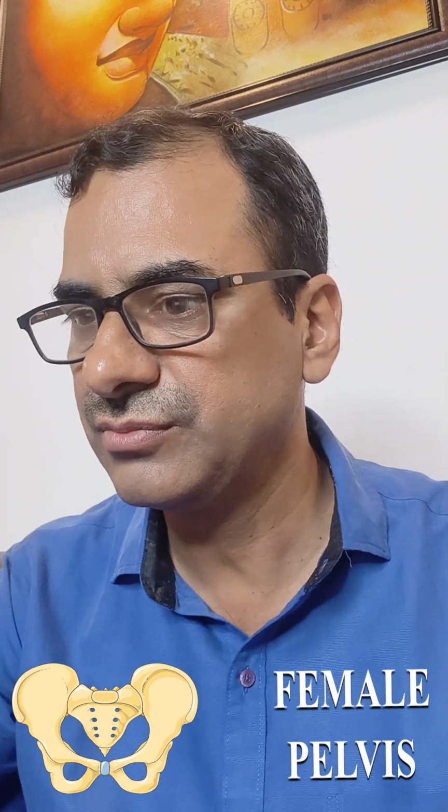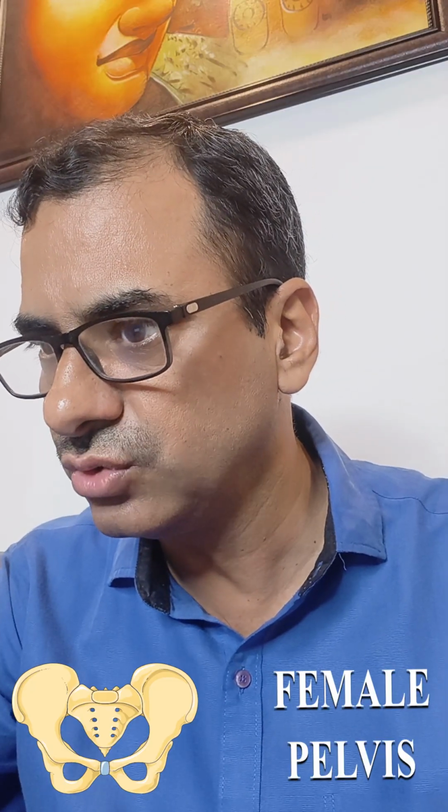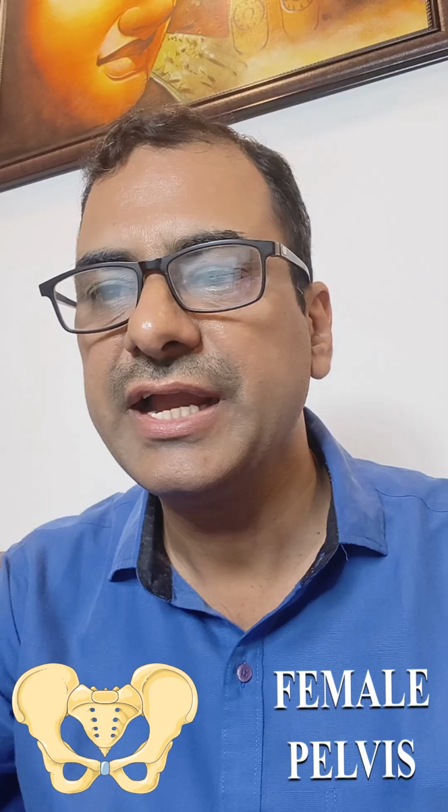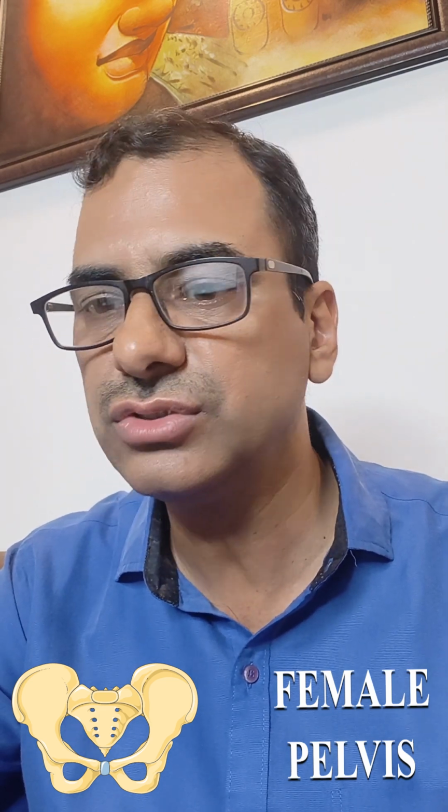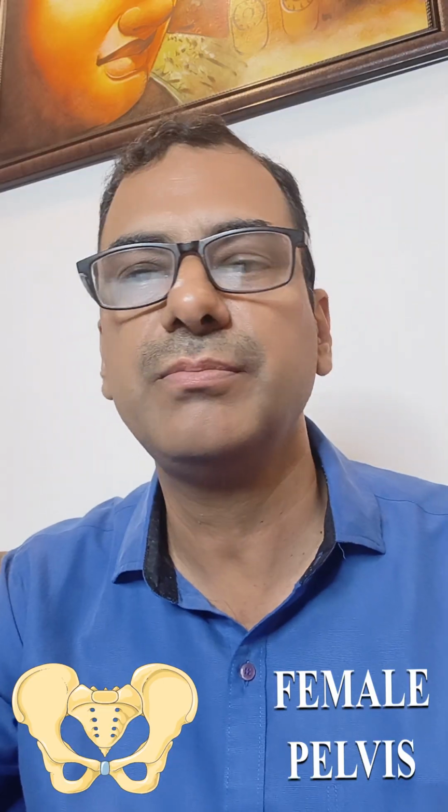The sacrotuberous ligament runs from the sacrum to the ischial tuberosity. Okay. So this one will be the sacrotuberous ligament. And the sacrospinous ligament, as the name suggests, starts from the sacrum and goes up to the ischial spine. This one is the sacrospinous ligament. So both ligaments form part of the pelvic outlet. These two ligaments, sacrotuberous and sacrospinous, cross at the sciatic notch and form the posterior wall of the pelvic outlet.